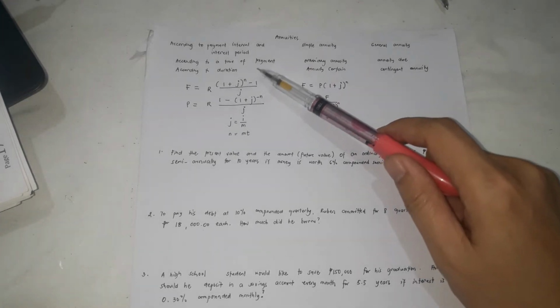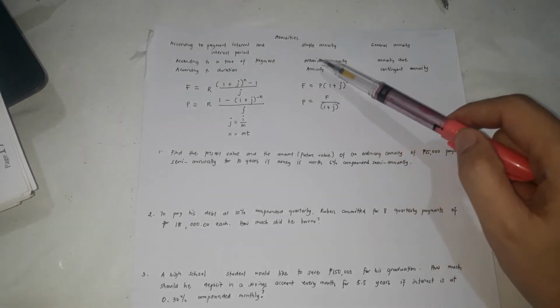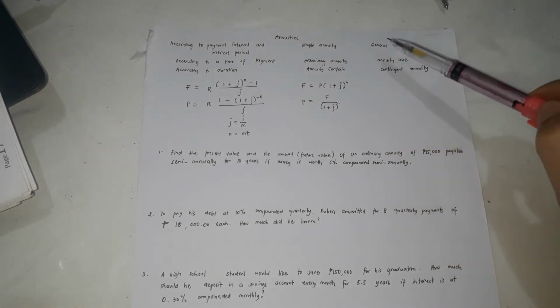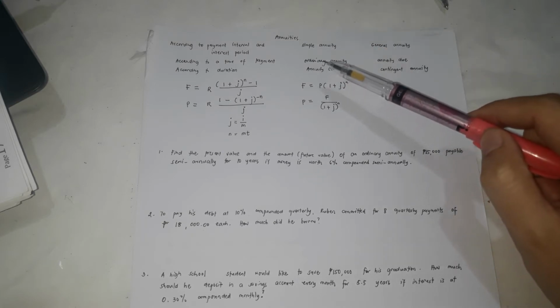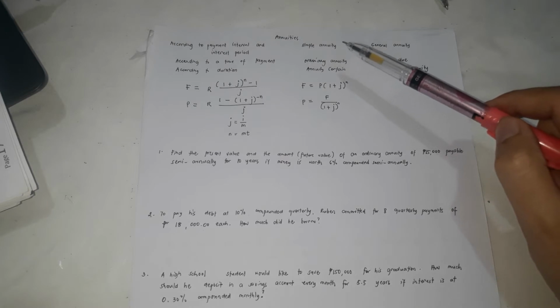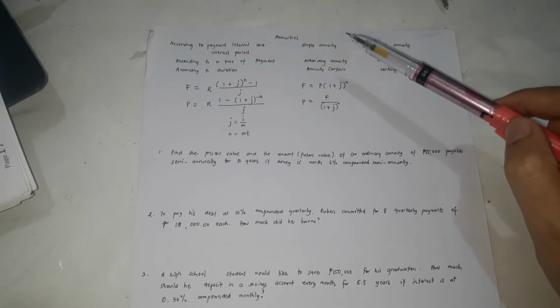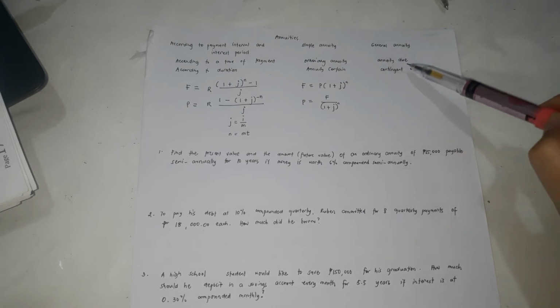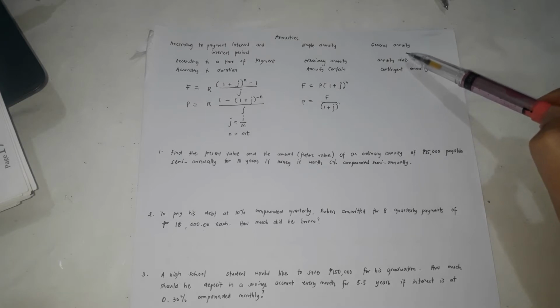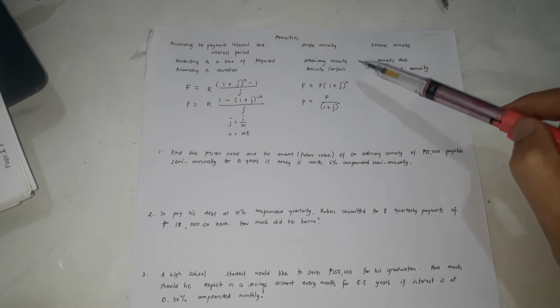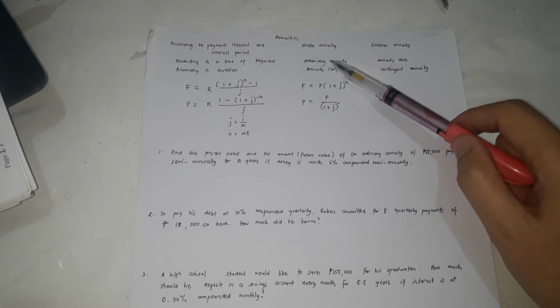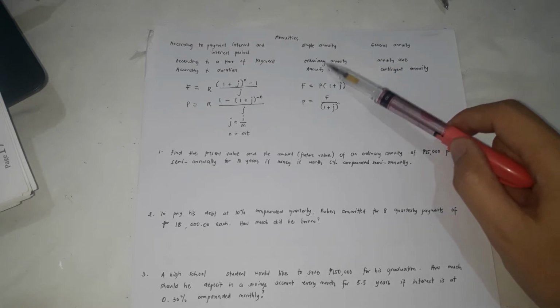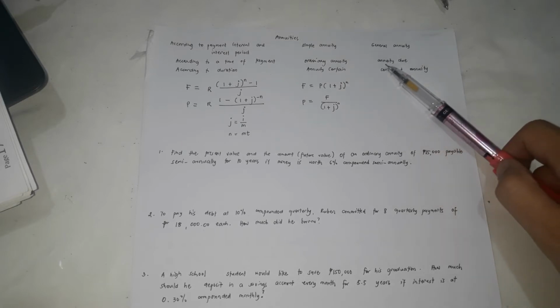Next, according to time of payment, we have the ordinary annuity and the annuity due. Ordinary annuity is when the payment is made at the end of each period, while annuity due is at the beginning of each period. Example, kapag monthly ang payment period, kapag binayaran mo siya at the end of the month, yan ordinary annuity. But at the beginning of the month, that's an annuity due.